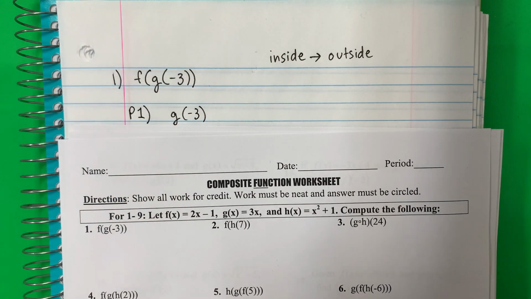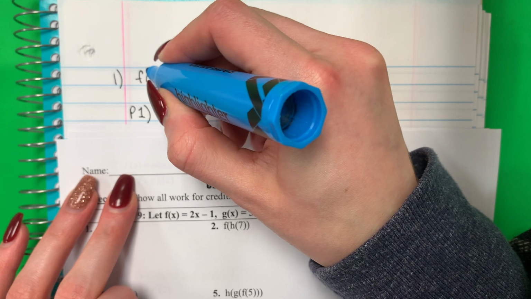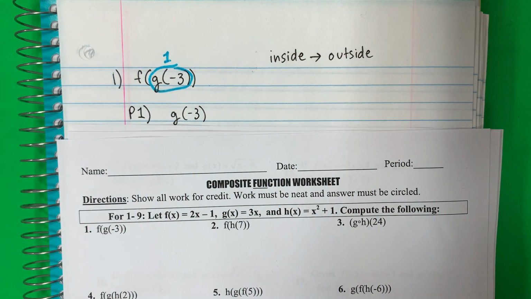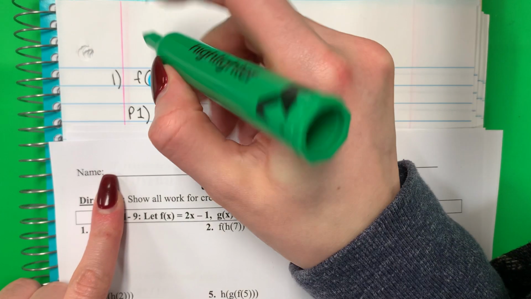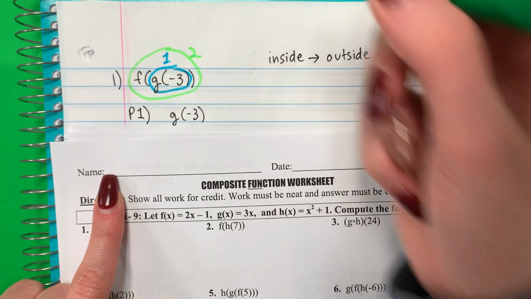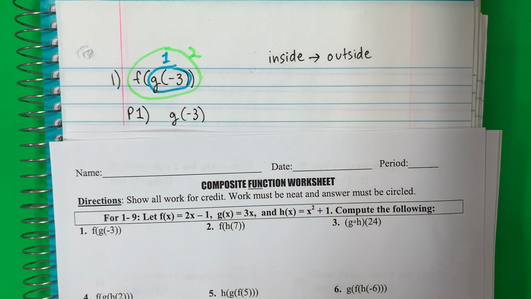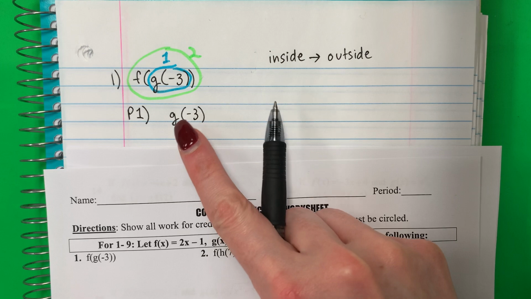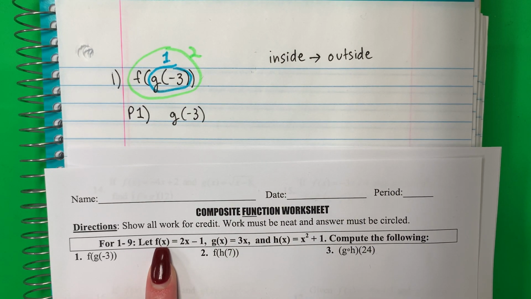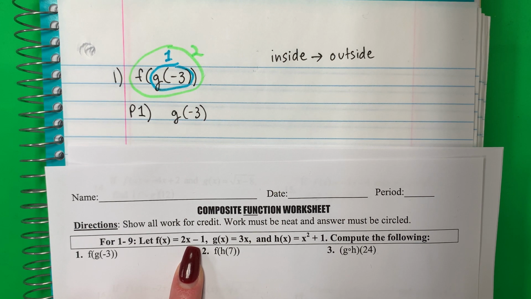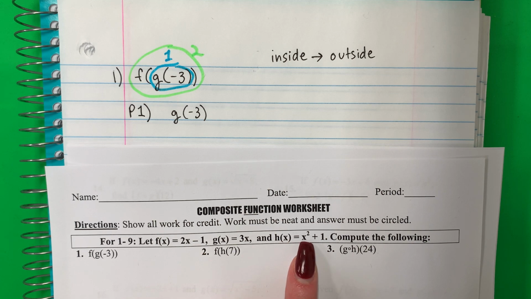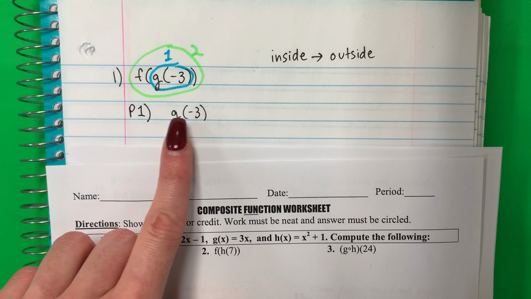Okay, so let me go ahead and just kind of show you this real quick. So this is number 1. And then after, y luego, number 2. Like that, así. Okay, so g. So take a look over here at the instructions. So I have f of x is 2x minus 1, g of x is 3x, and h of x is x squared plus 1.